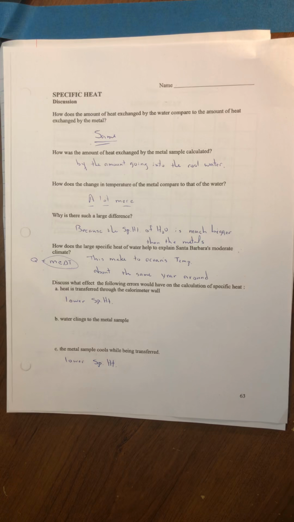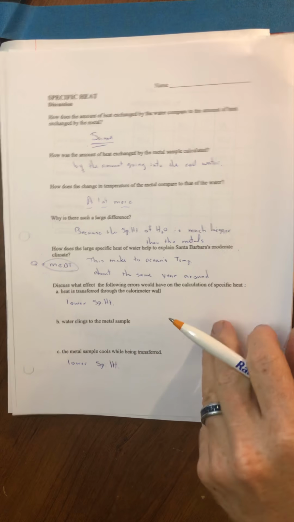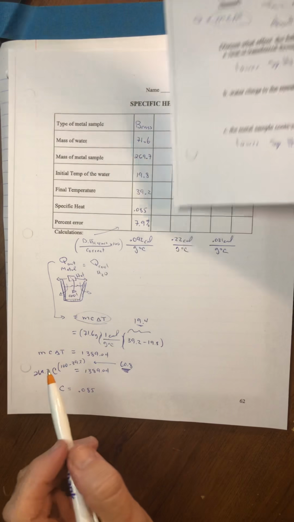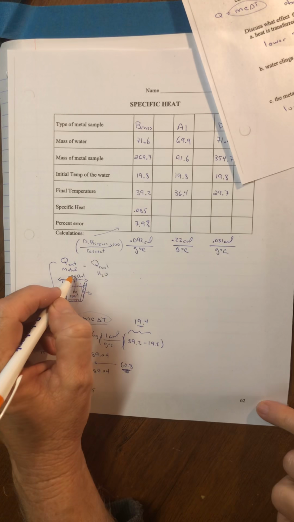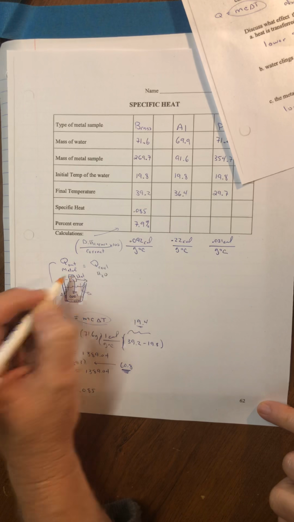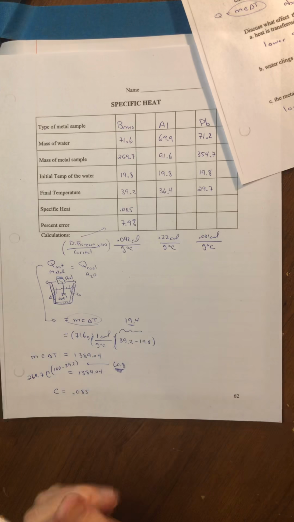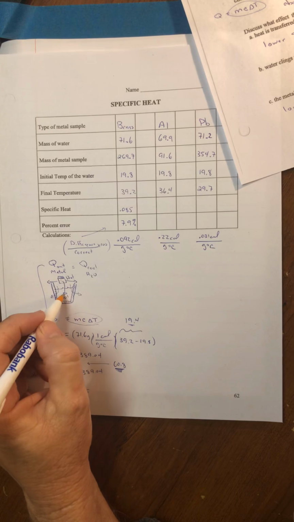Now, a problem that I didn't really address, and we don't usually have this problem, but they ask about it: what if water clings to the metal sample? So if you come back here and say, okay, as you were carrying it over, there was some water sitting on top. And I'm sure there was some water sitting on top, but that would be carrying extra energy. And then when you put it into here, that would be warming it up extra.